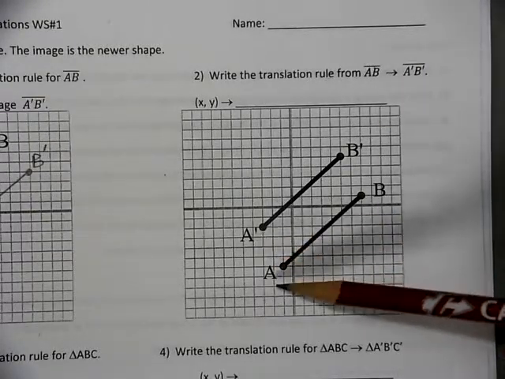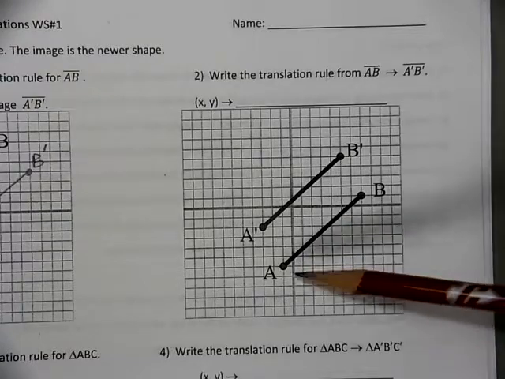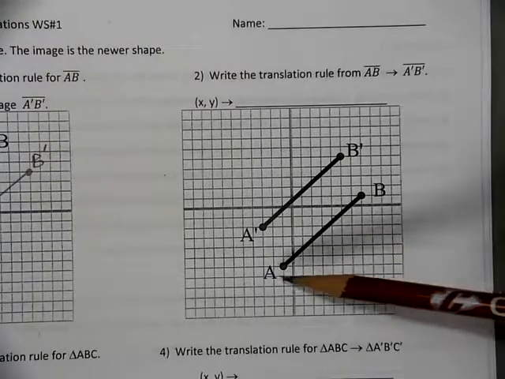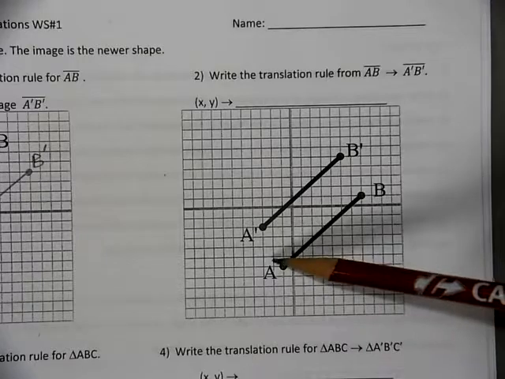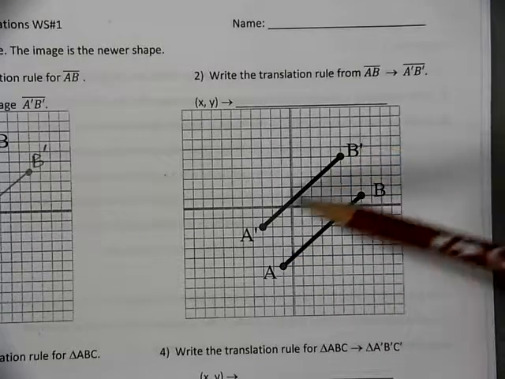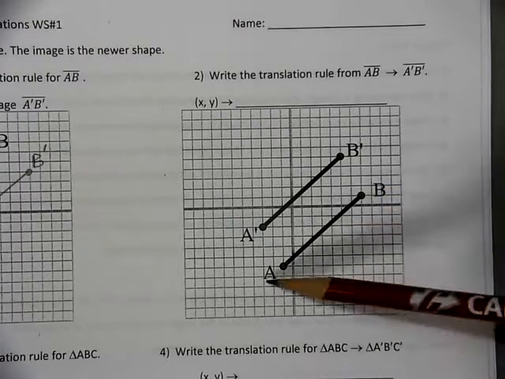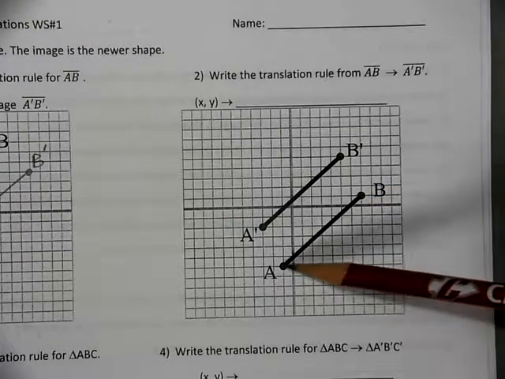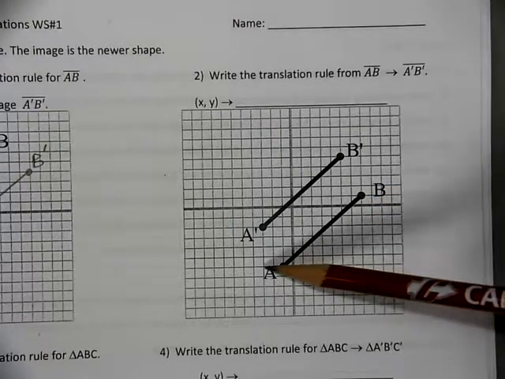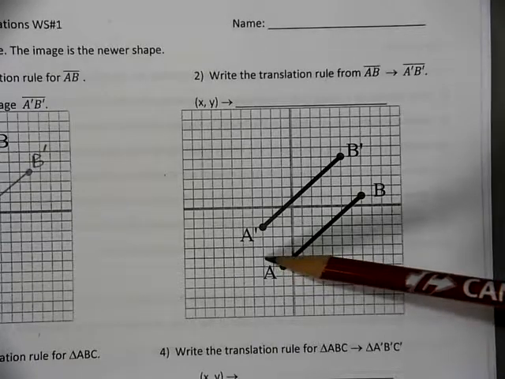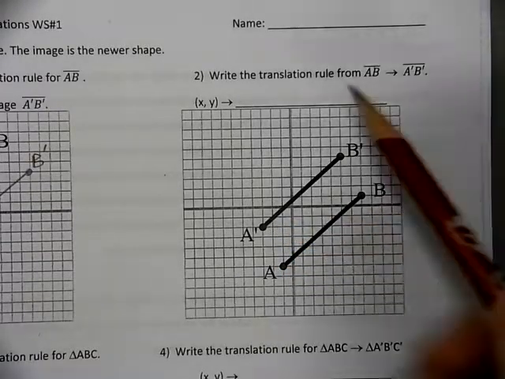Well, first of all, you need to identify which one is the original, the pre-image. The pre-image does not have the tick marks up here, the prime marks. So here, this is our original. So it looks like we're going over -2 and we're going up +4.